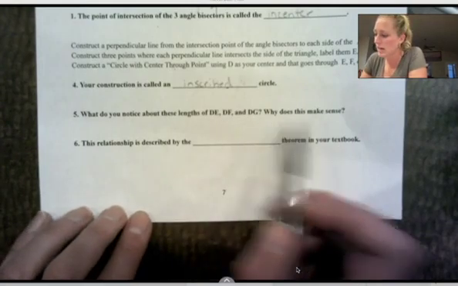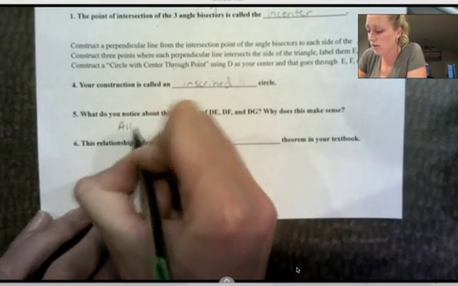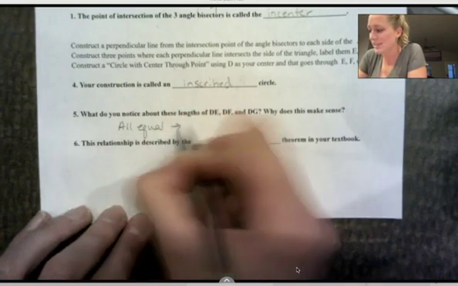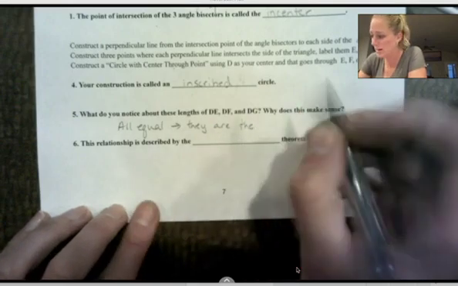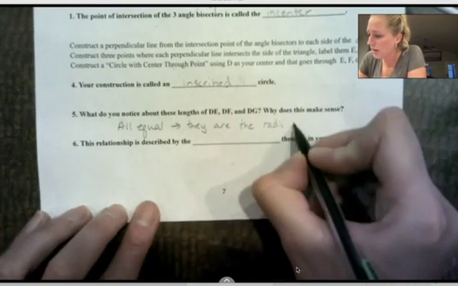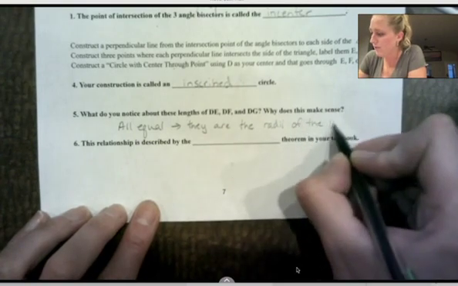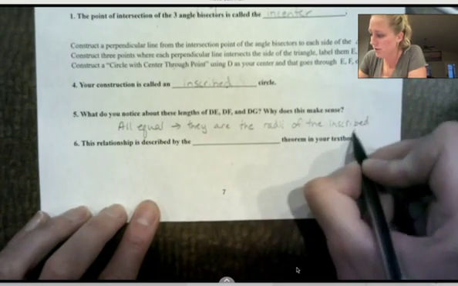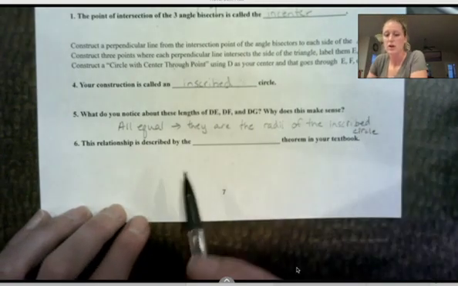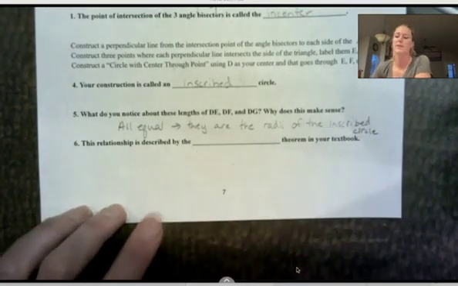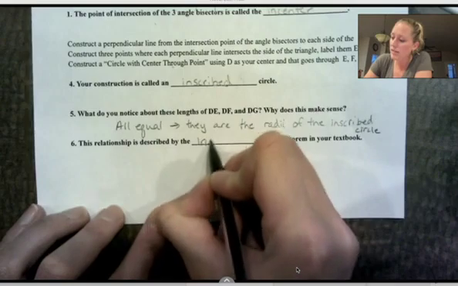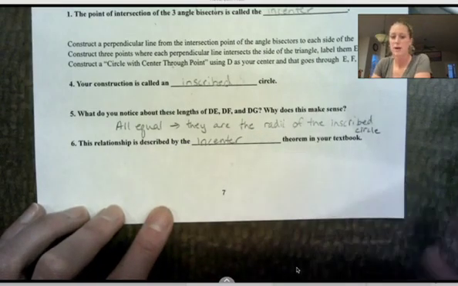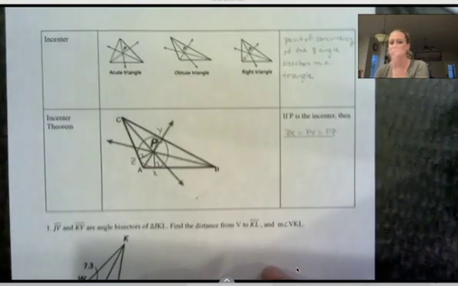All right, so what do we notice down here? DE, DF, and DG are all equal. The reason that makes sense is that they are the radii. Radii is just plural for radius. So they are the radii of the inscribed circle. This relationship, that the incenter is the same distance away from all the sides of the triangle, is called the incenter theorem. Okay? All right, so next page here.